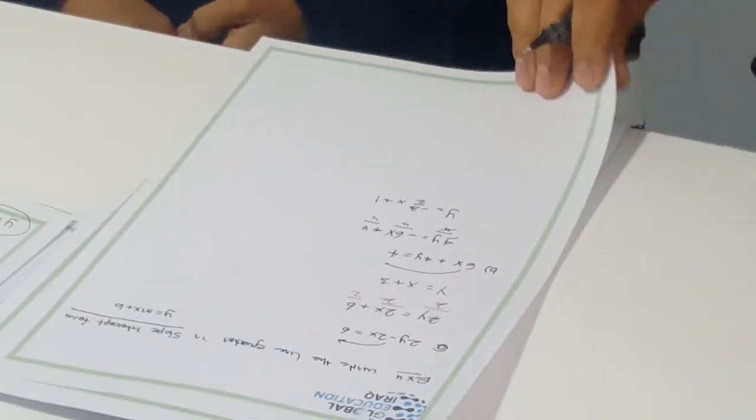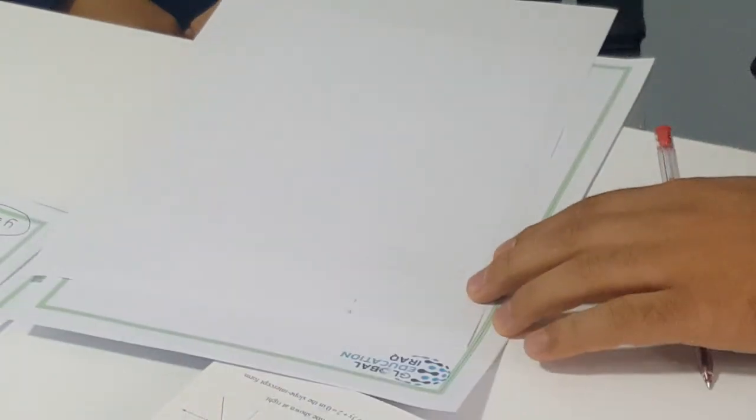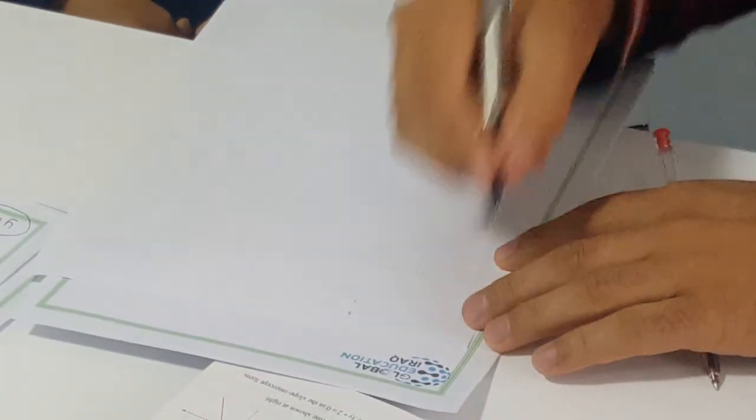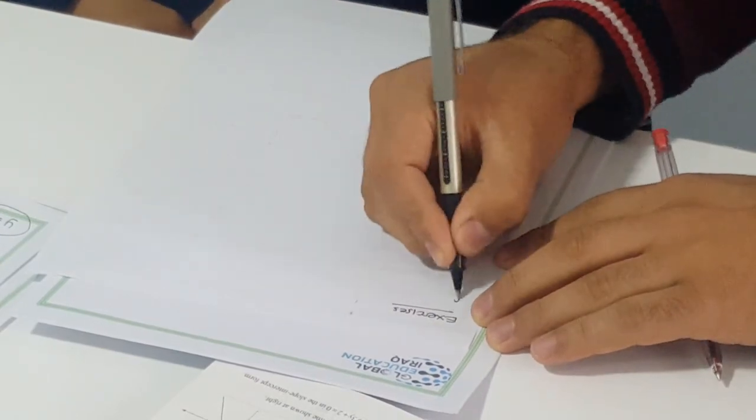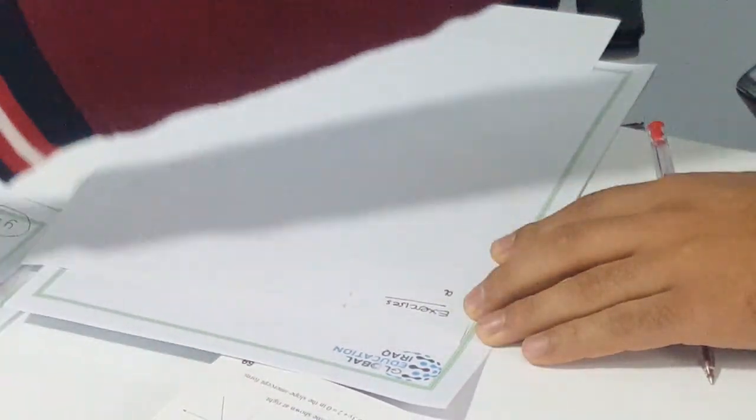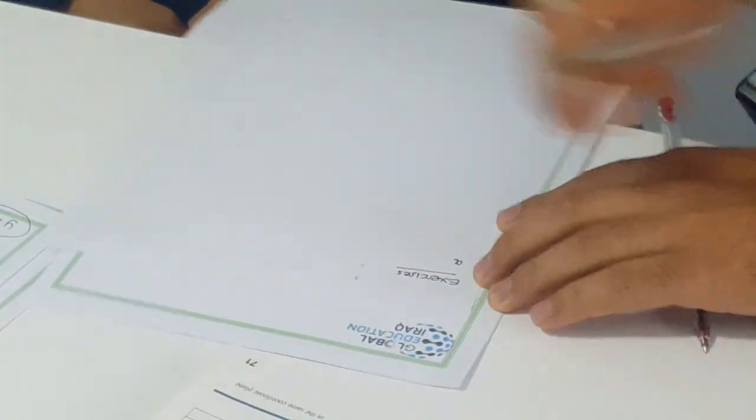Now we have studied all types of formulas and all examples. Now we are going to the exercises, but you should solve all the exercises. Exercises. Okay, A. Solve, you solve.